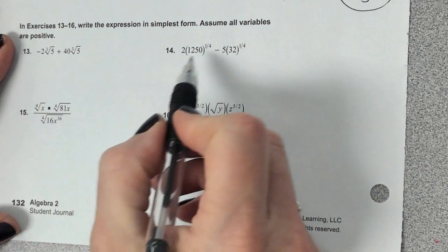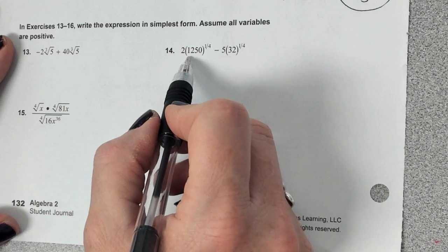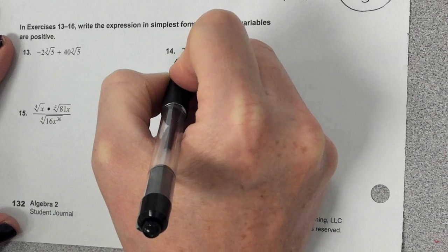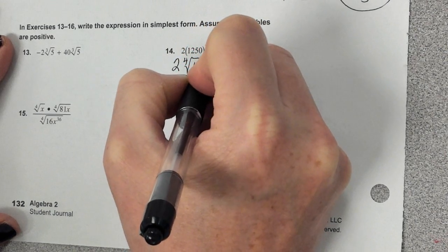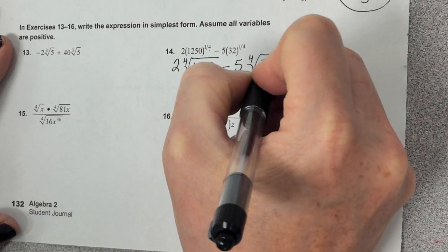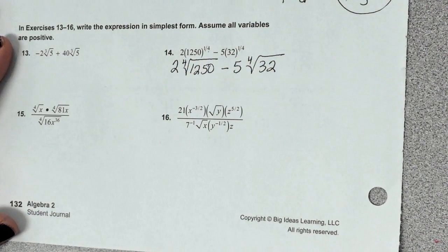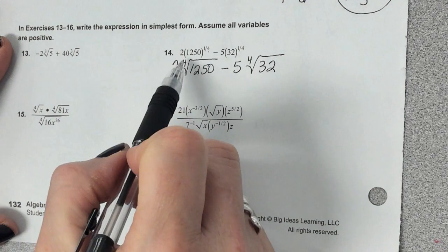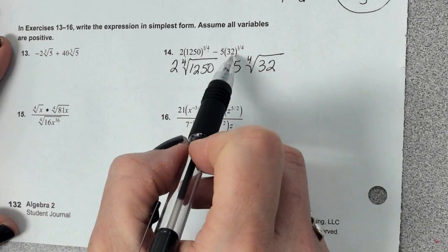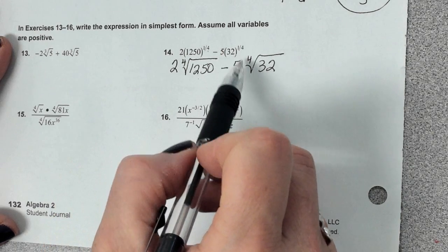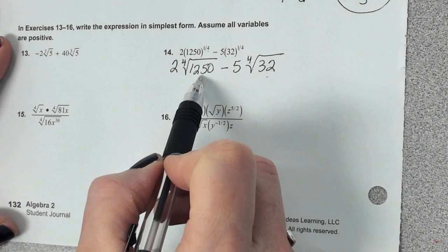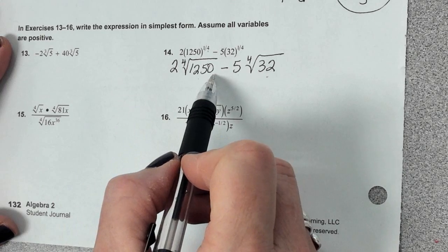Okay. Number 14. Pretty tough problem. I have 2, and then this is the 4th root of 1250. Here I have 5, and I have the 4th root of 32. See what I did? 2's on the outside. 1250, I've got the 4th root. 5 is on the outside. For the 32, I've got the 4th root. I need to break these down into something where I have 4 of a kind.